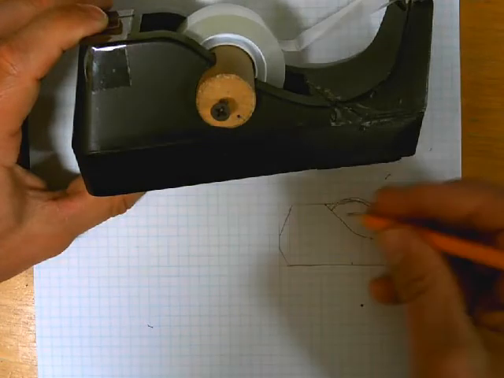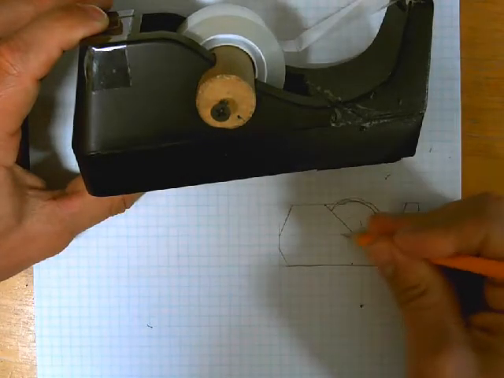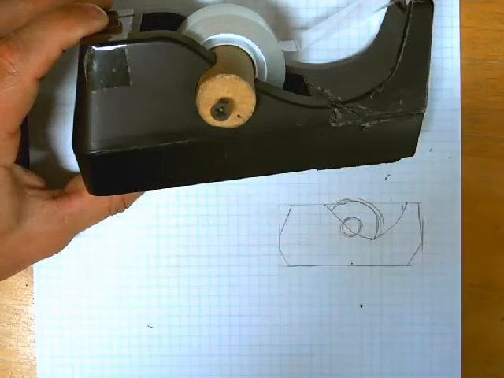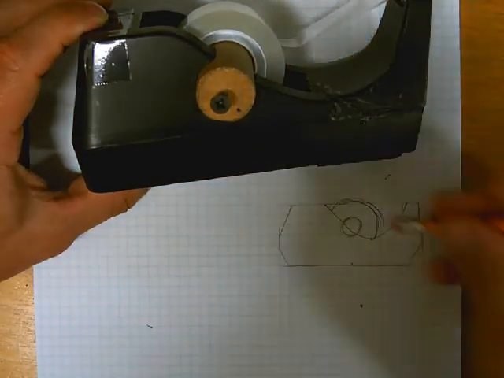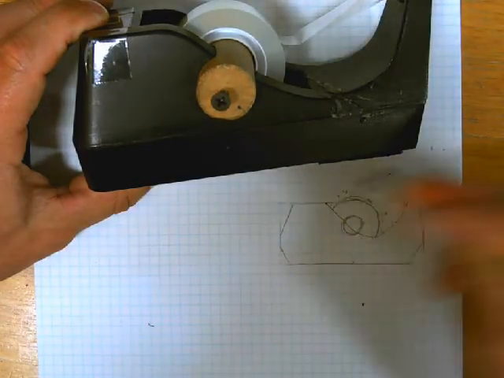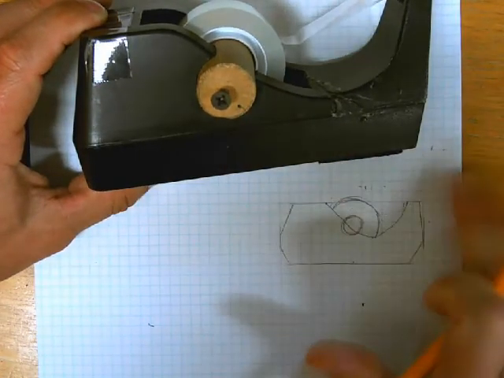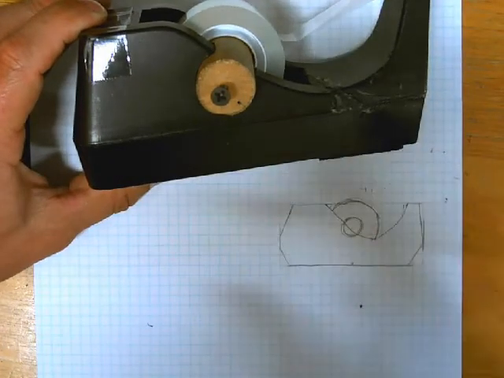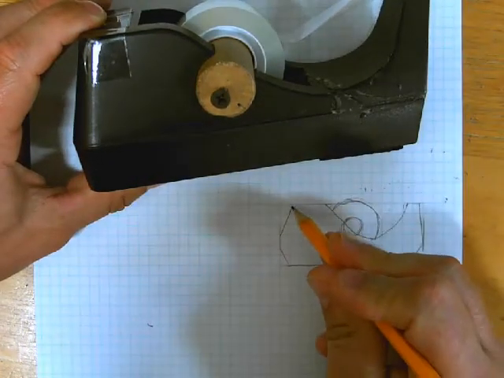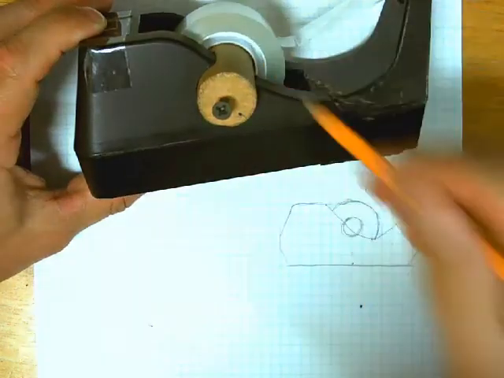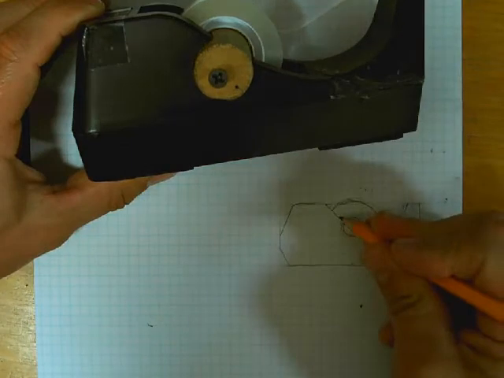Okay, then I'm going to draw the center of this piece. Probably noticed that I got like a screw hanging out of here. This tape dispenser was dropped a long time ago on the ground by one of my students, so that's why it's a little messed up. Okay. Also has this white little plastic inside here. I'm going to draw another little ring.